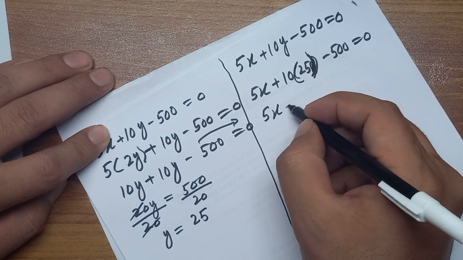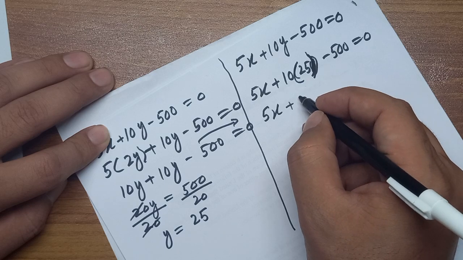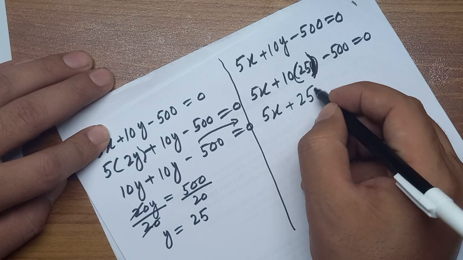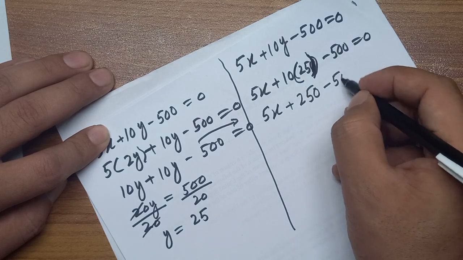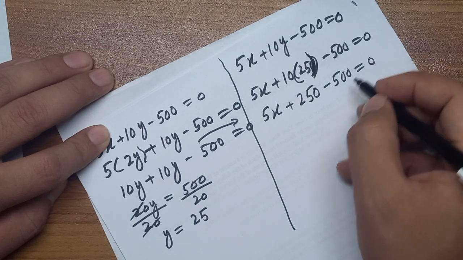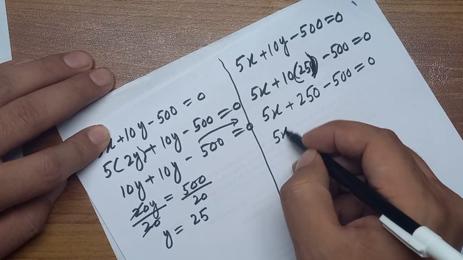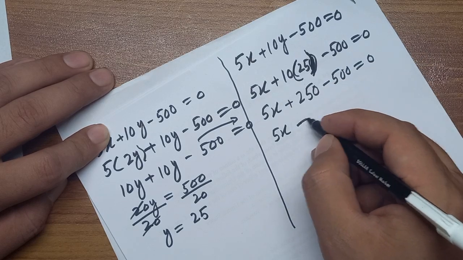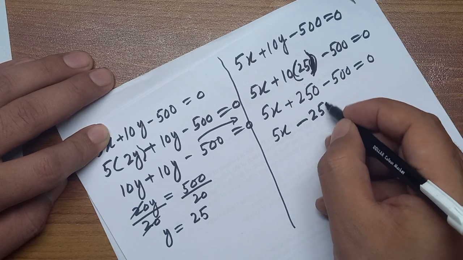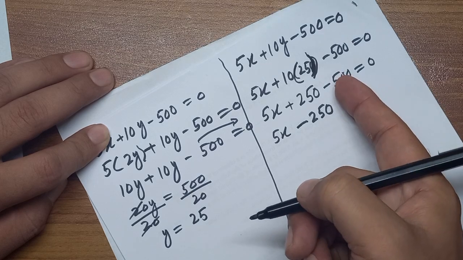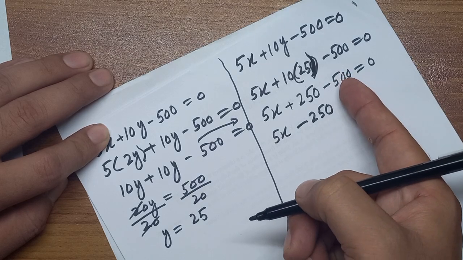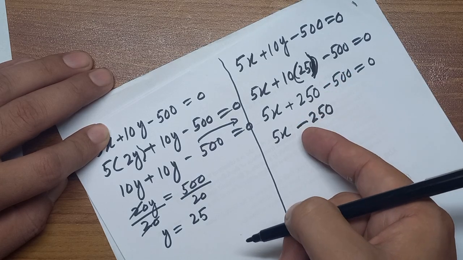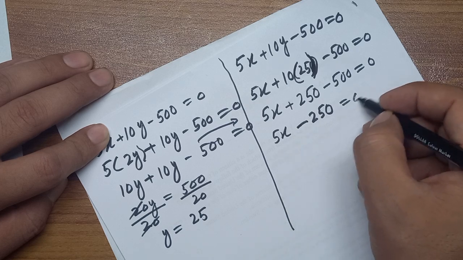So when we multiply 10 with 25, we will have 250 and minus 500 is equal to 0. So 5x, when we subtract them, I will get minus 250 because this is 500 and 500 contains a negative sign, so we will write a negative sign here, is equal to 0.